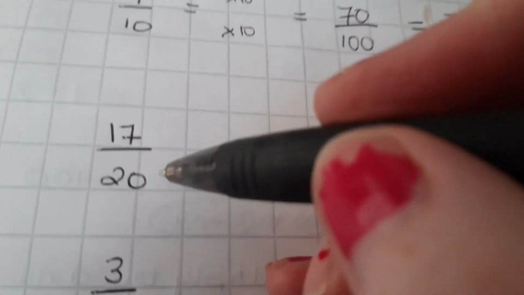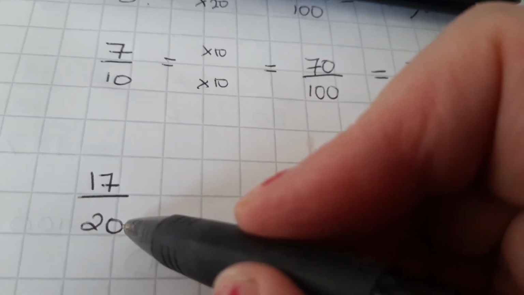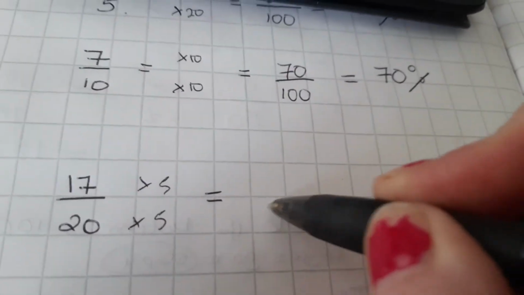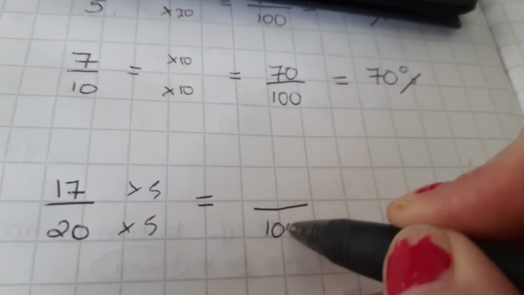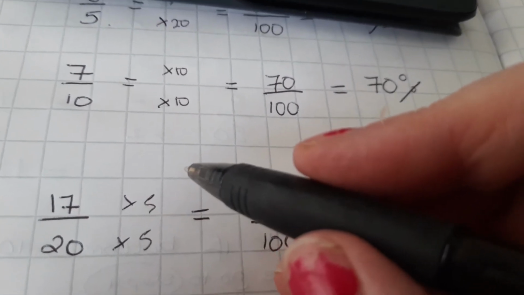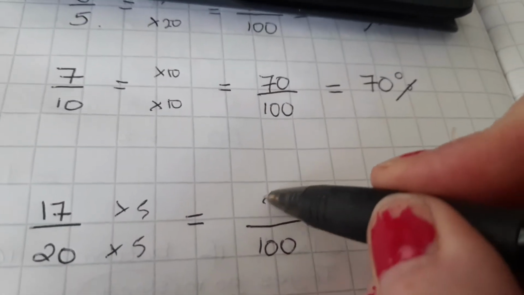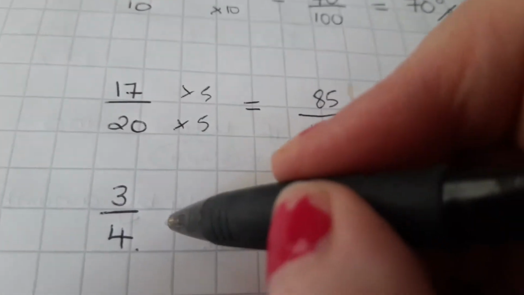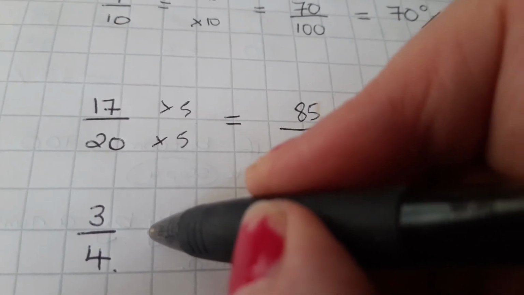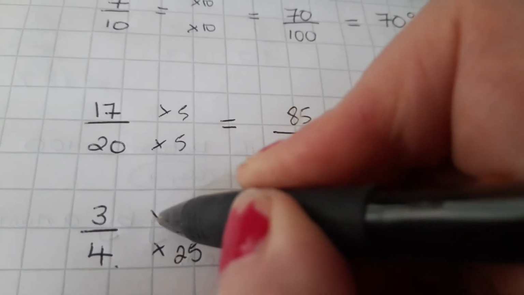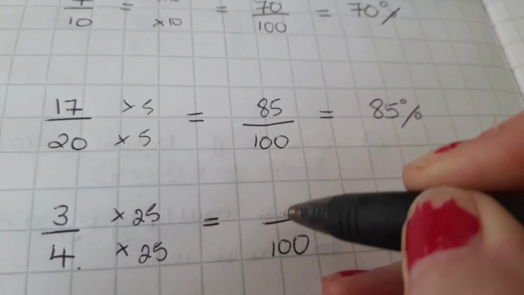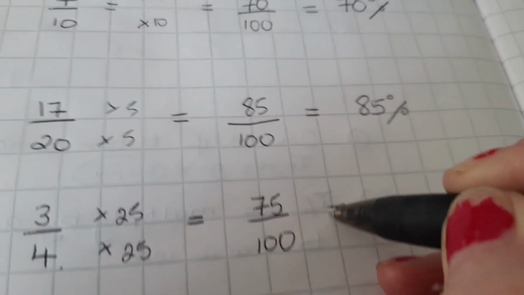It's not the last one. So we've got 17 over 20. How many times 20 go into 100? It goes 5 times. So we're multiplying by 5. 5 times 20 is 100. 5 times 17 is 85. So that one is 85%. Now we've got one that is over 4. How many times 4 go into 100? It goes 25 times. So we're multiplying by 25. 4 times 25 gives you your 100. 3 times 25 gives you 75. And that is 75%.